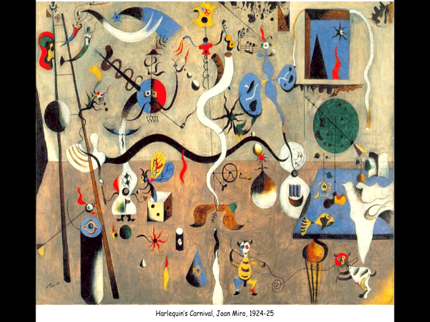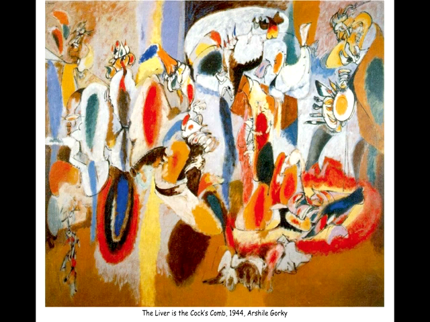I remind you of Harlequin's Carnival, yes, that we looked at, 1924-1925 by Miró. We talked about Miró as one of those surrealist artists in the beginning whose art tended to be biomorphic and abstract, not the kind of realistic surrealism that we see in the work of someone like René Magritte or Salvador Dalí. Gorky is very much influenced by the formalism of Miró, and he creates a sort of surrealist scape that in some ways one can see as deriving from this knowledge and admiration for Miró.